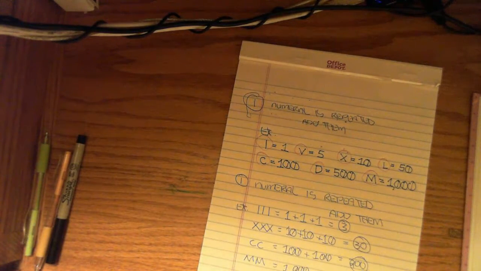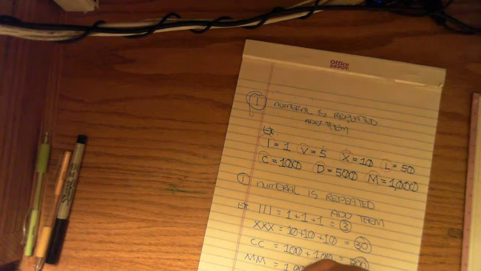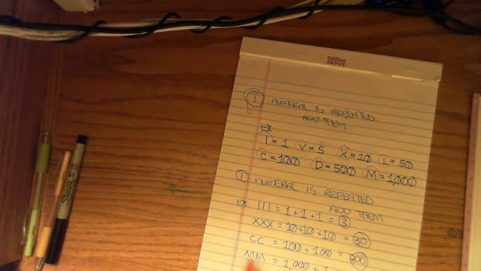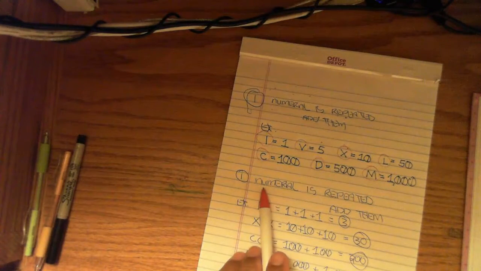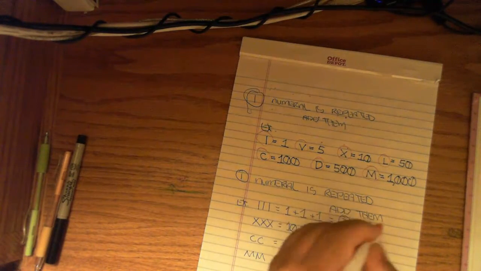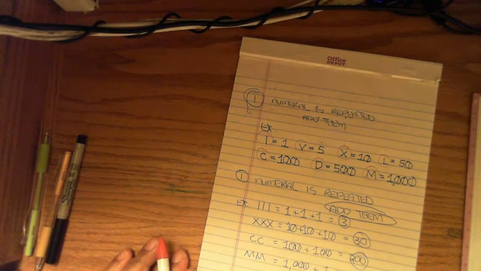So 1,000 plus 1,000 is equal to 2,000. Okay, so as a quick recap, rule number 1 says when a numeral is repeated, we add them.